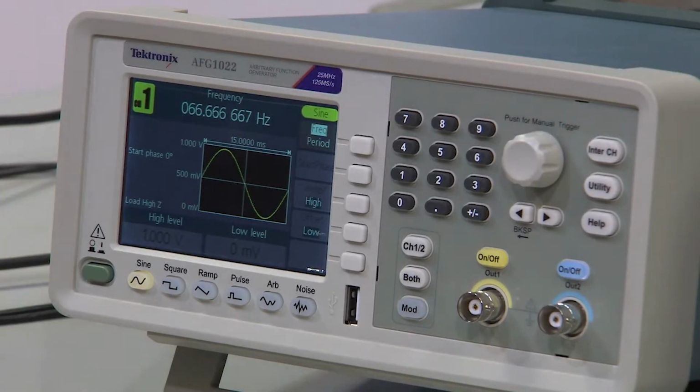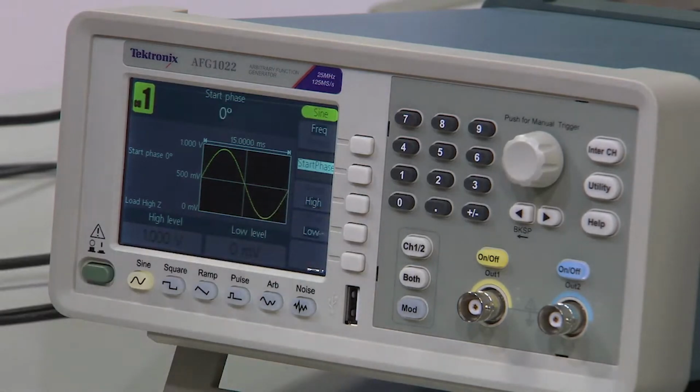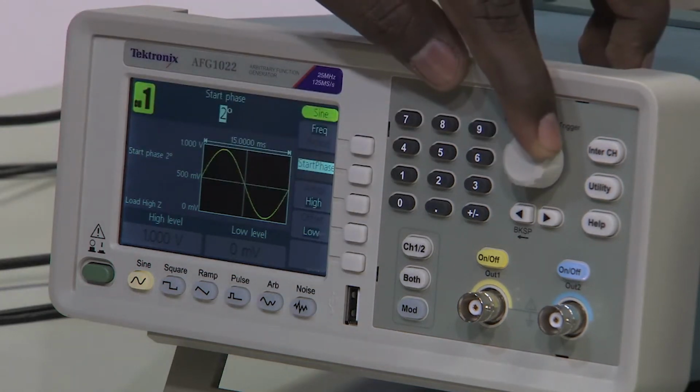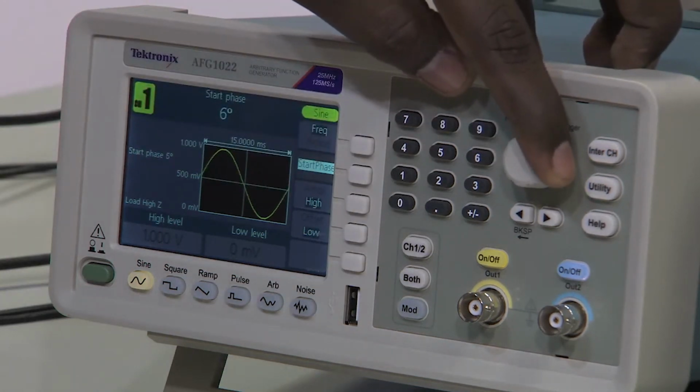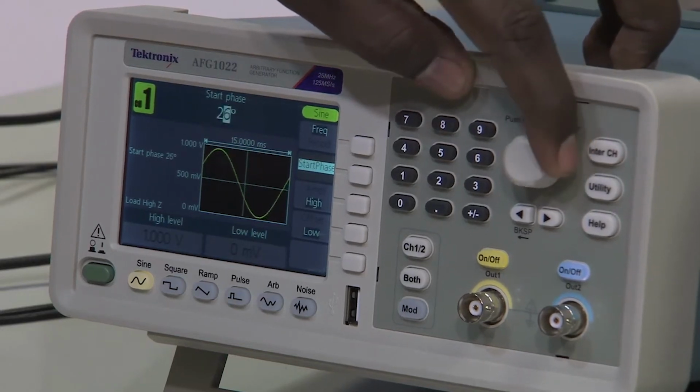Excellent. Now, we go to the second one. The second button is the start phase. We have seen in the inverting amplifier, in the non inverting amplifier, and in oscillators, what is the input phase, what is the output phase, what is the start phase, is it 0 degree, 90 degree, or 180 degree. You can change the phase of the signal by giving any value that you want. Suppose we are changing the phase, you can see that there is a change in the sine wave, the phase of the signal, and right now it is 15 degree, 16 degree, and you can see the change.